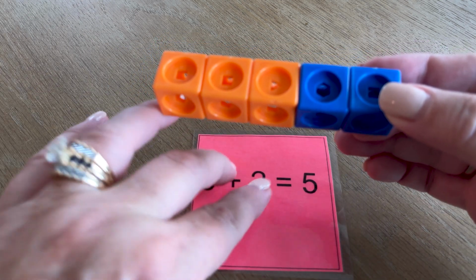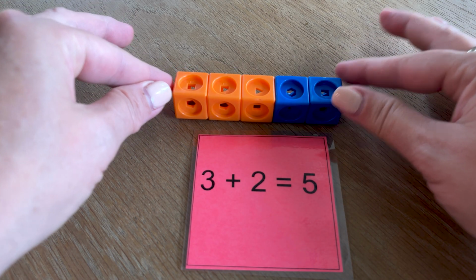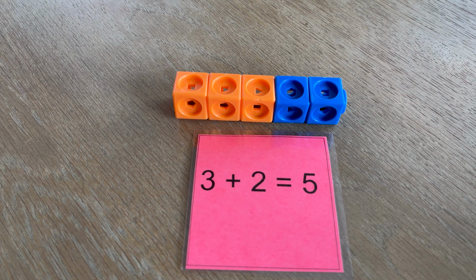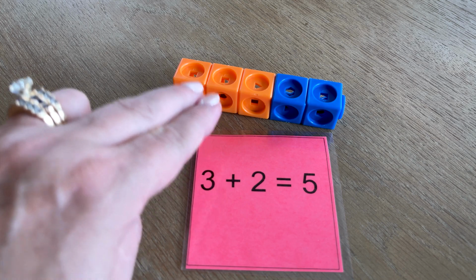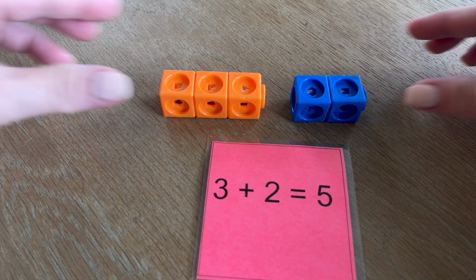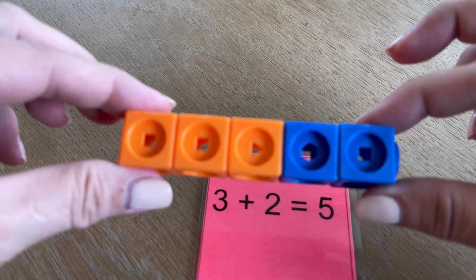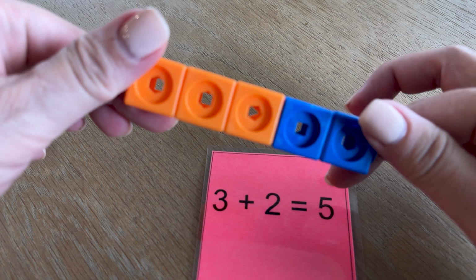Show the students clearly that you're connecting the 2 into 1. That's the 2 and 1 is concept, with the plus and equals now being represented. Write the corresponding addition sentence 3 plus 2 equals 5 on a scrap piece of paper, or like I have mine, you can do laminated post-it notes to have them more accessible.